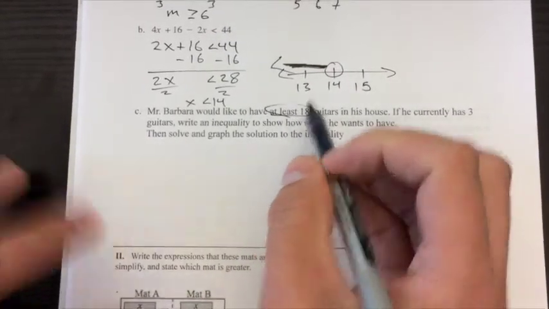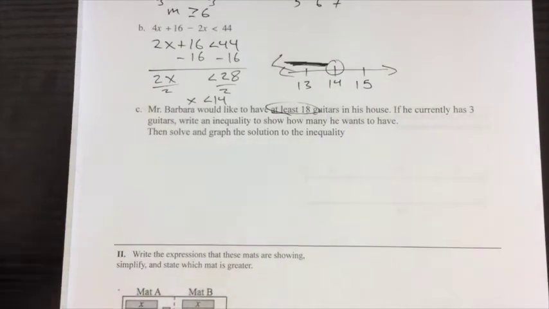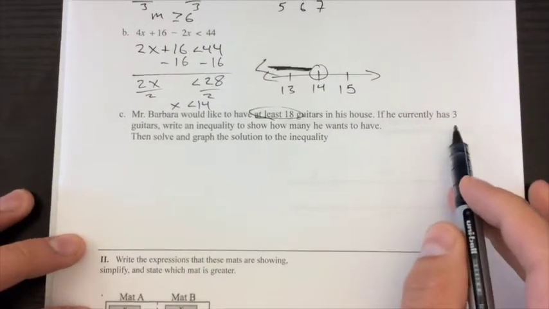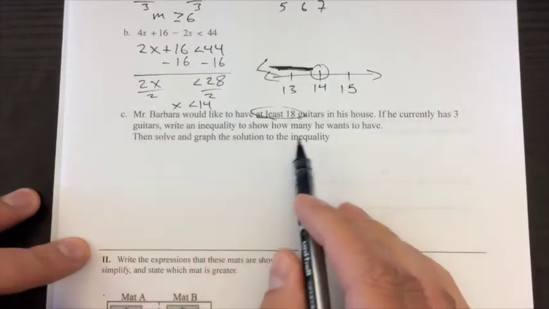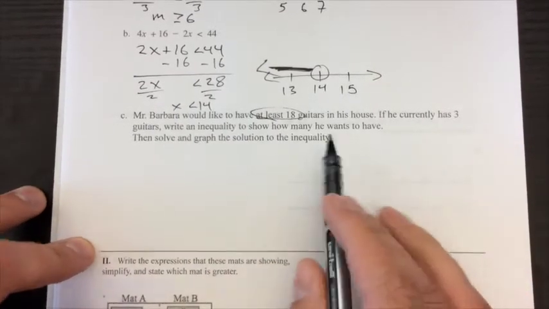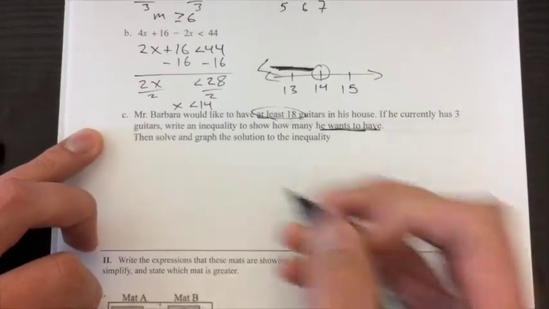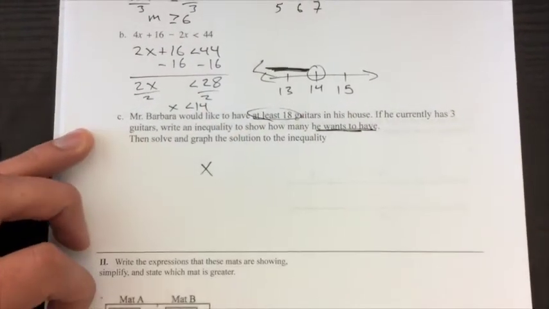I would like to have at least 18 guitars in my house. At least means I would be happy with 18 or more. I currently have 3 guitars. Write an inequality to show how many I want to have. So what I want to have, that's my x. That's the thing I'm trying to find out.